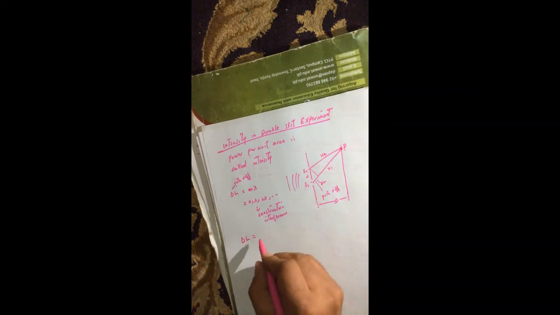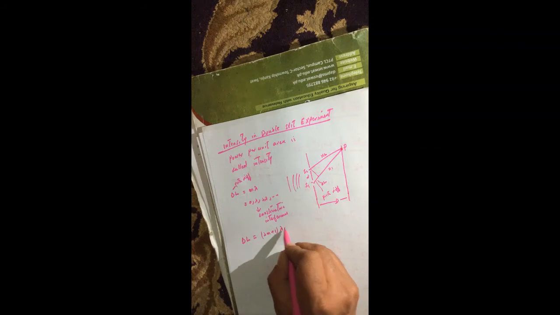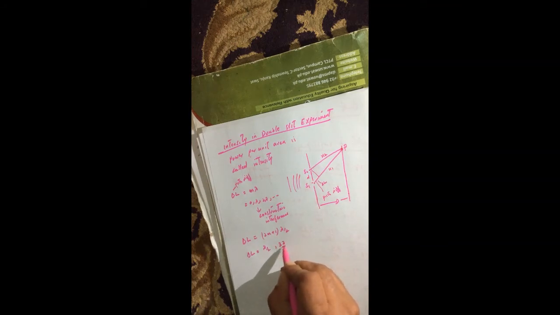For destructive interference, the path difference should be an odd multiple of half the wavelength, (2m plus 1) lambda divided by 2. So delta L should be lambda by 2, 3 lambda by 2, 5 lambda by 2, and so on.